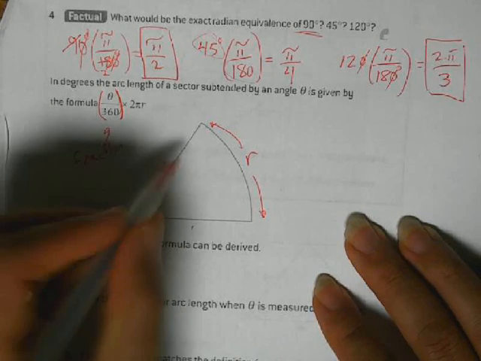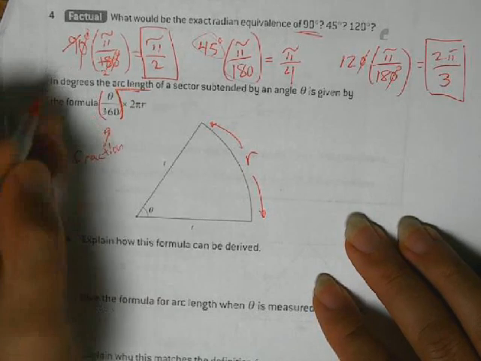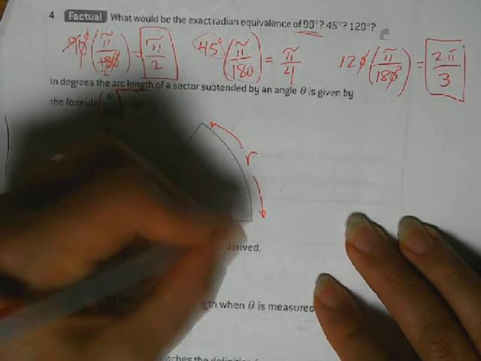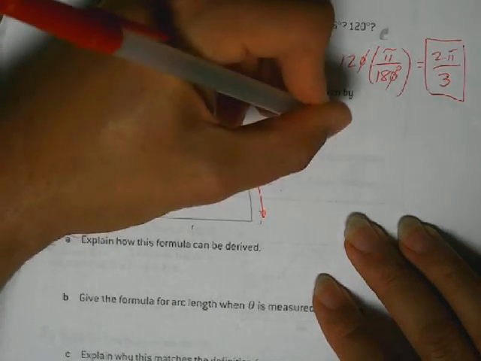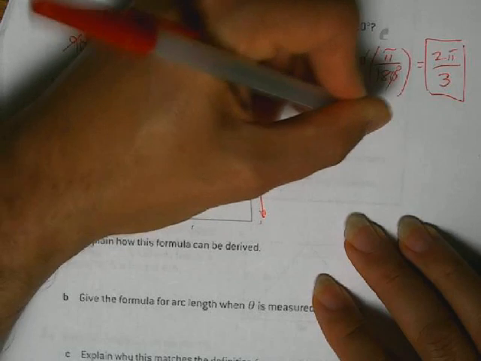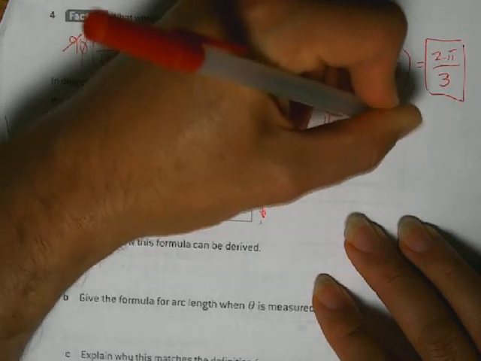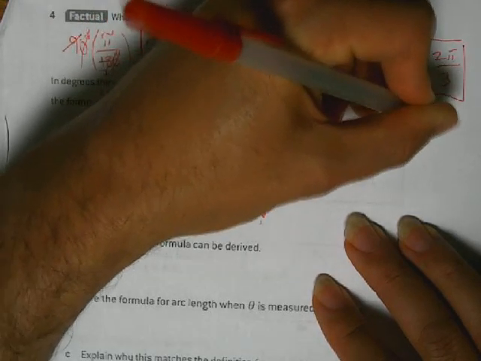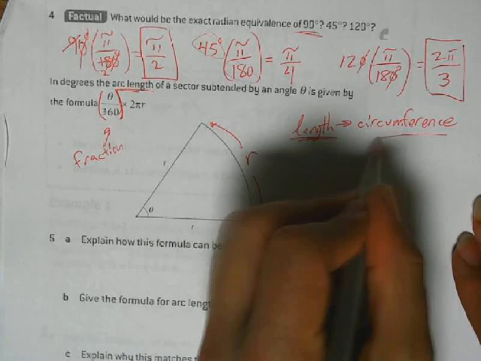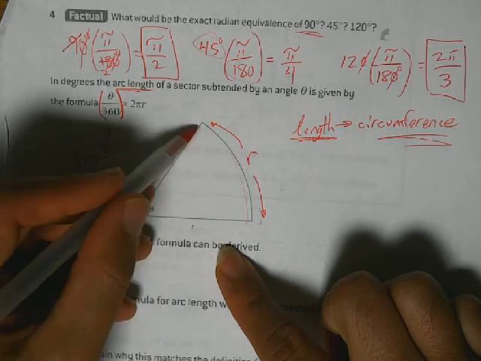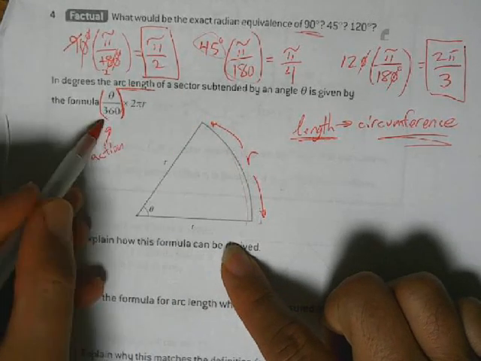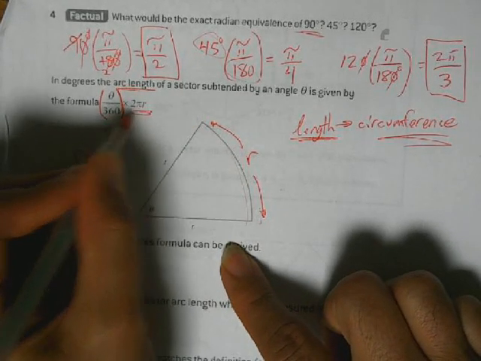Arc length is a length around the circle, so it's a fraction of the circumference, and this is the formula for circumference.